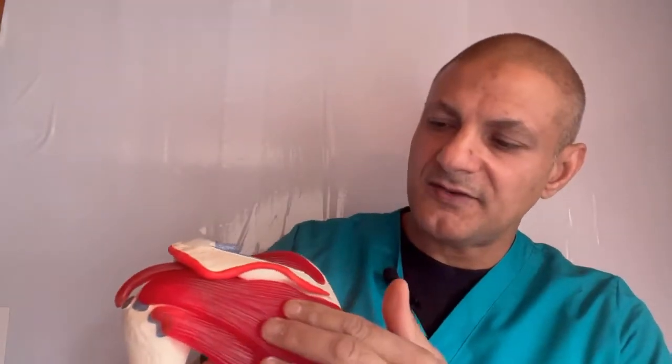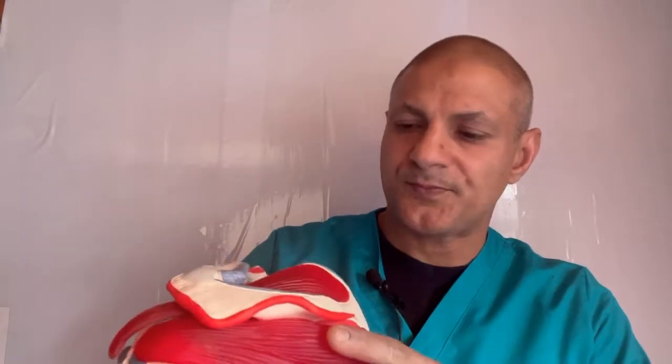So there are 4 muscles associated with the rotator cuff. The first is the supraspinatus. Then we have the infraspinatus. Then we have the Teres Minor and the subscapularis. So we'll look at these in turn. What I will do, I'll just take off the muscles that we're not looking at so we can focus on the ones that we are looking at. So we'll isolate the muscle in turn.